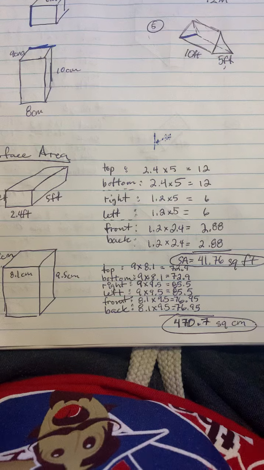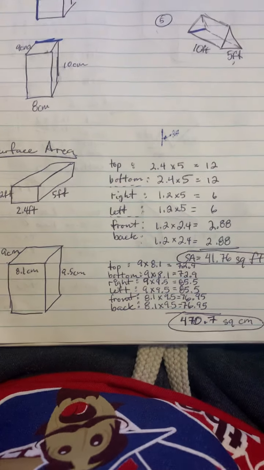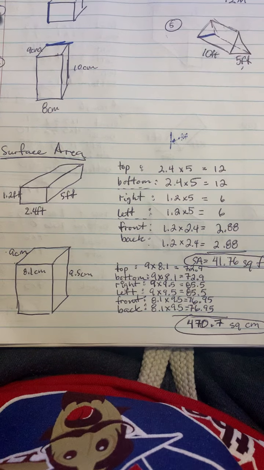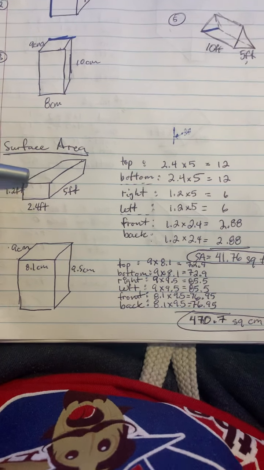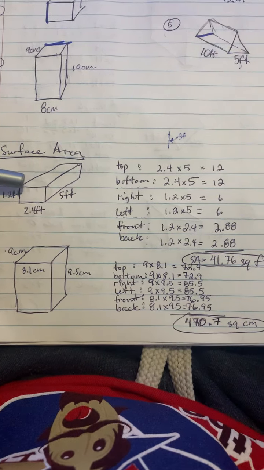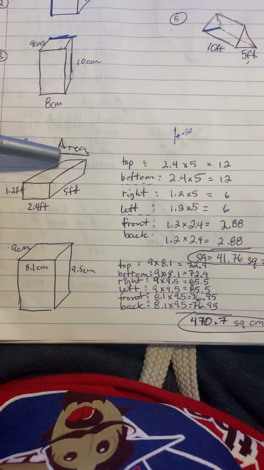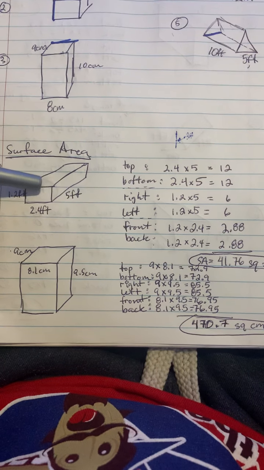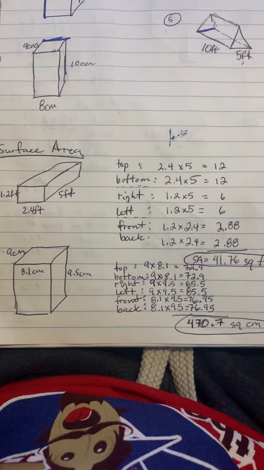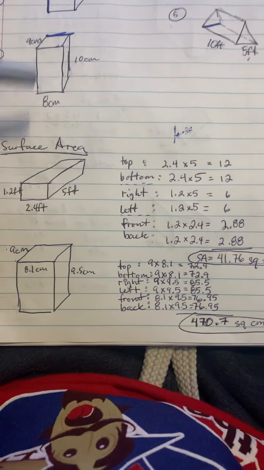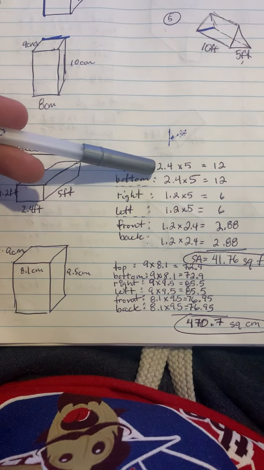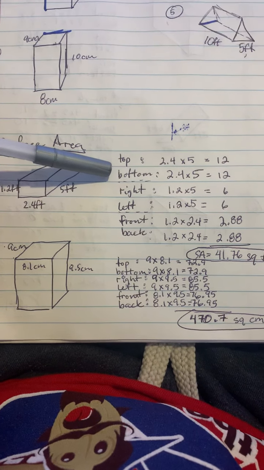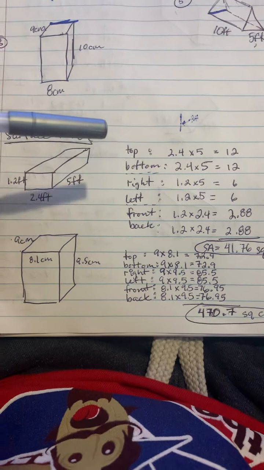Okay, so for the top, I just did the length times the width. We already practiced at the top how to solve for missing sides. So I locate the top side, and then I'm thinking about, okay, what is this line? And then what is this line? I know that this line has to be 5. I know that this line has to be 2.4 because I'm looking at what it is parallel to. So once I figure out those sides, I can just multiply those together to get my answer. Same thing with the bottom. I just repeat what I did for the top since I know they have to be the same.